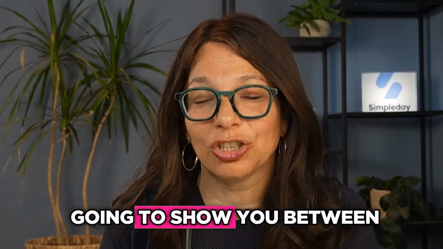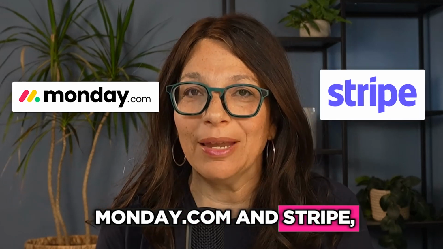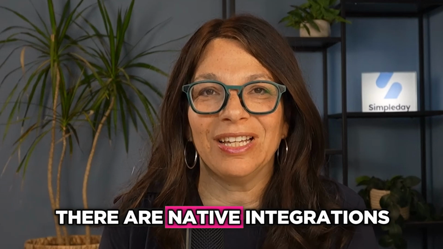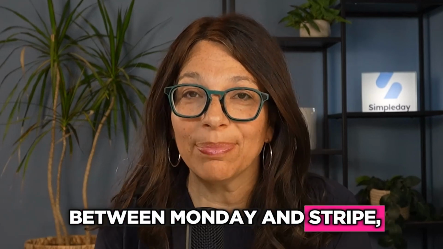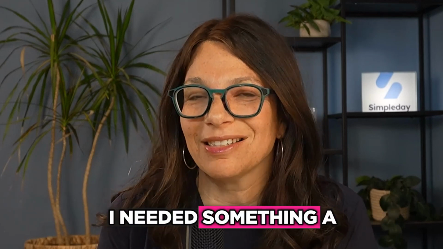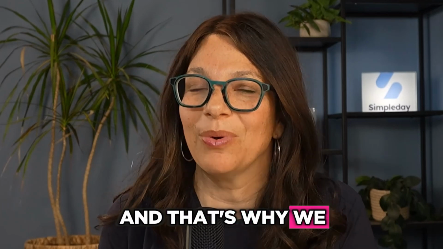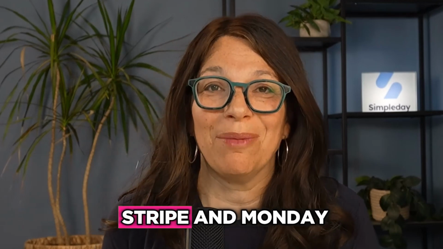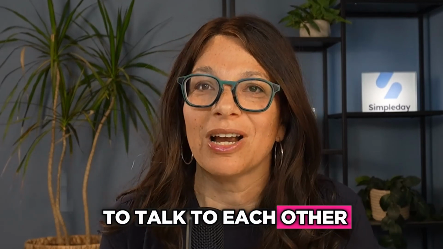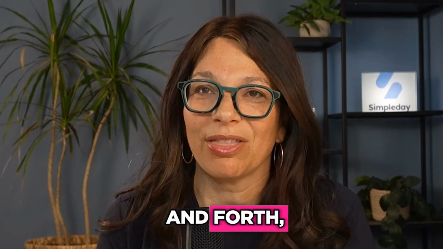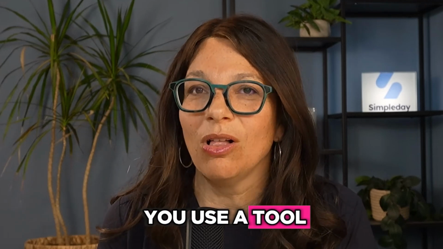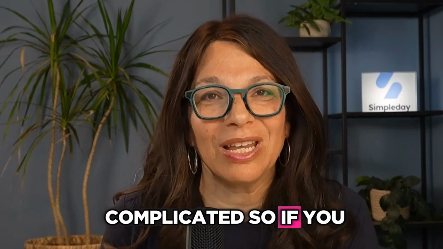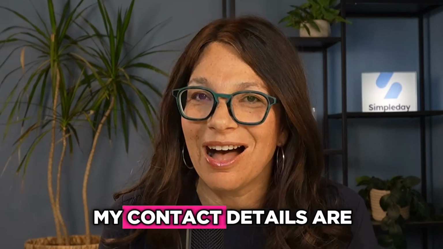This setup that I'm going to show you between Monday.com and Stripe works with a third-party tool called Make.com. There are native integrations between Monday and Stripe. However, for this example, I needed something a little more complex, and that's why we had to use Make.com. If you're working within two different systems like Stripe and Monday, and you want them to talk to each other and transfer data back and forth, I highly recommend that you use a tool like Make.com, or actually just use Make. It is a bit complicated, so if you need help getting something set up, my contact details are in the description below.